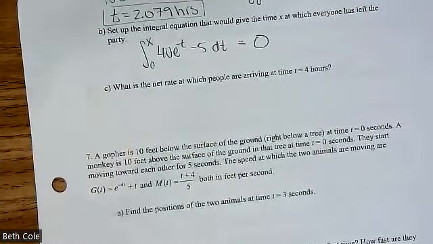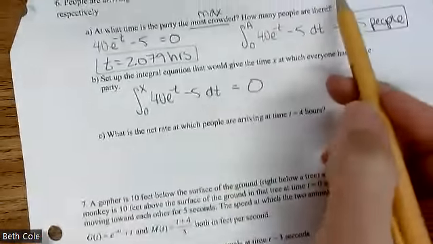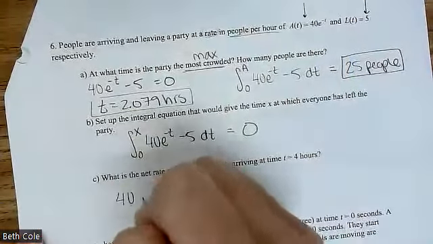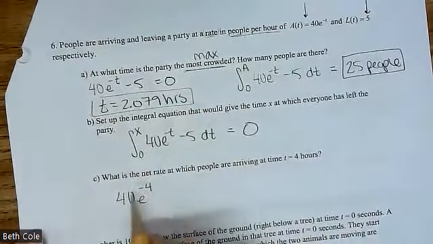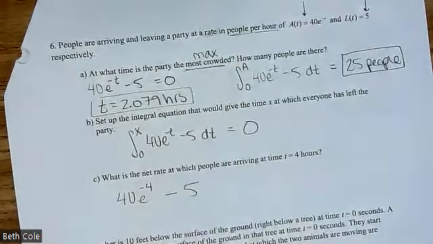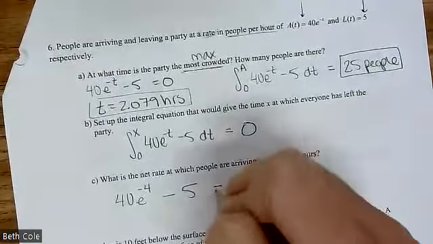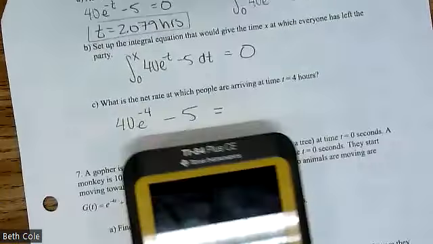What is the net rate? Net rate just means you're going to subtract rate in minus rate out. You guys all work jobs. You know that your net pay is like what you made minus taxes. Like, okay, subtracting that out. What is the net rate at which people are arriving at time 4? All right, well, we're going to do rate in at 4. So 40e to the negative 4th. That would give you the rate at which people are arriving. And then minus the rate out, which again is just 5. And then type that in and you'll get your decimal answer.